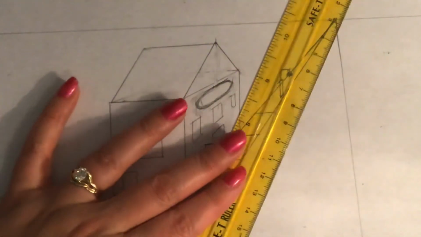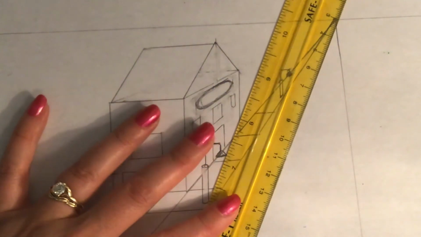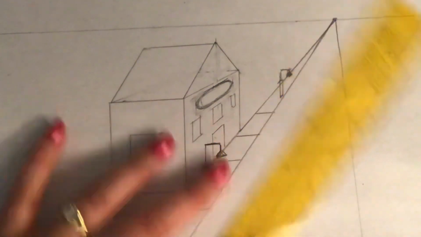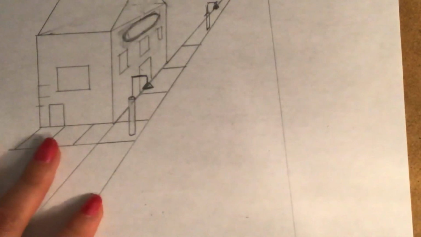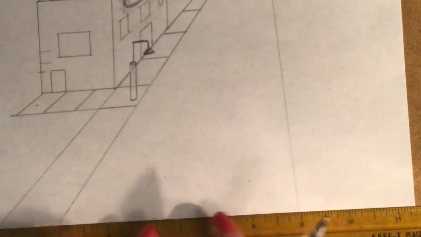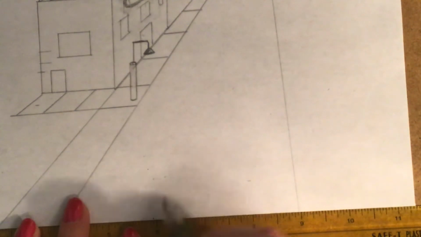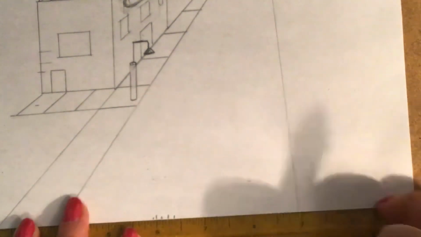One thing that someone did have a question on were the lines in the road. They're going to be pretty close together. If you want to actually physically measure them out, you can. Down here. So find about the middle of your road. Maybe every couple marks. I have 4 marks there.